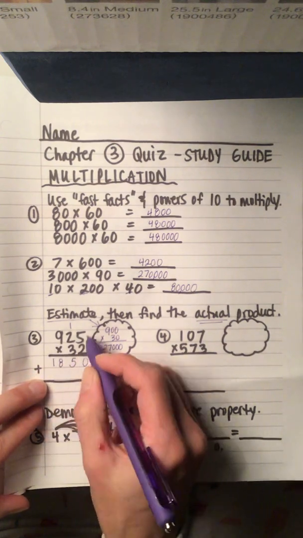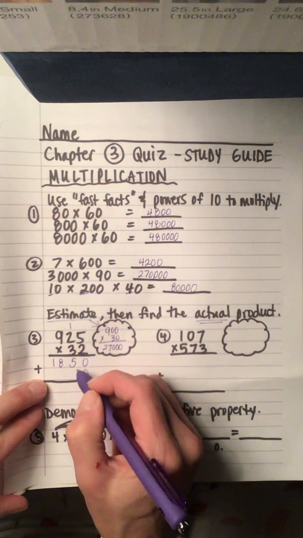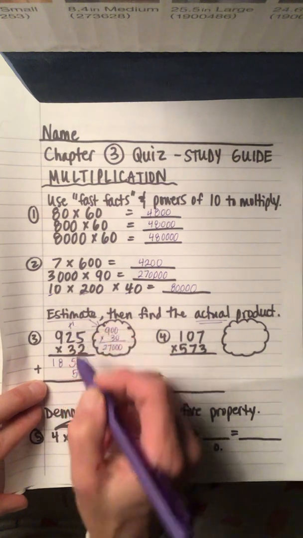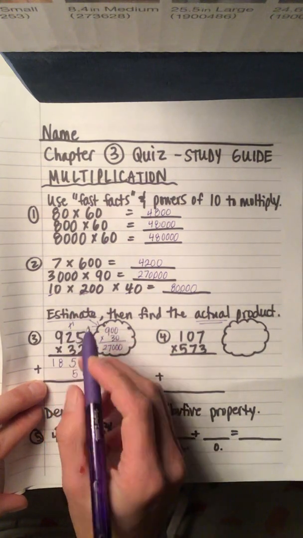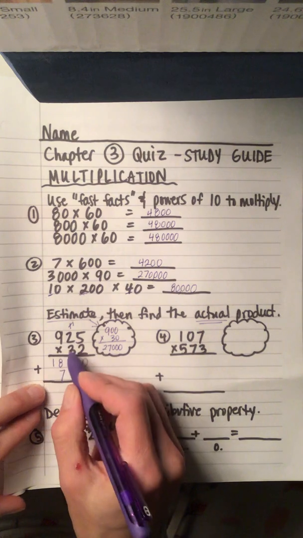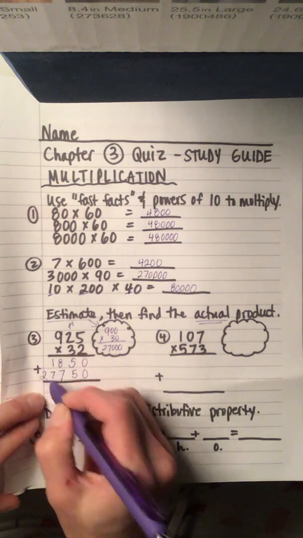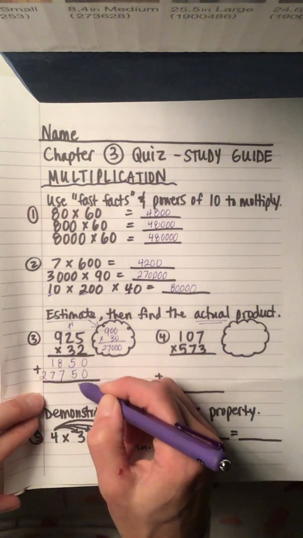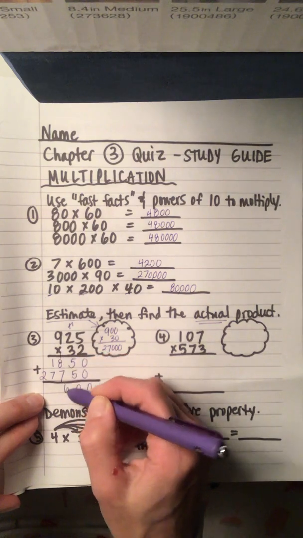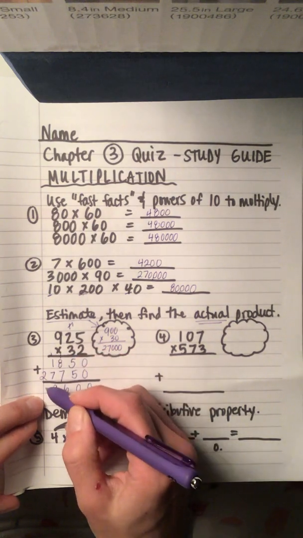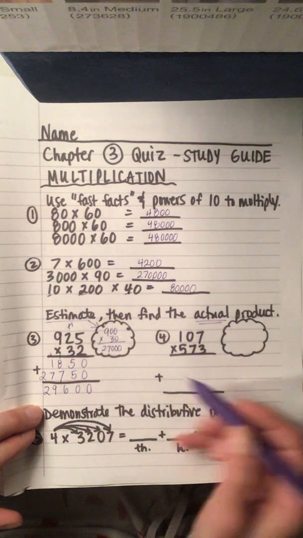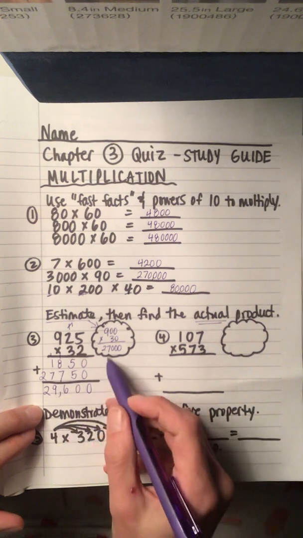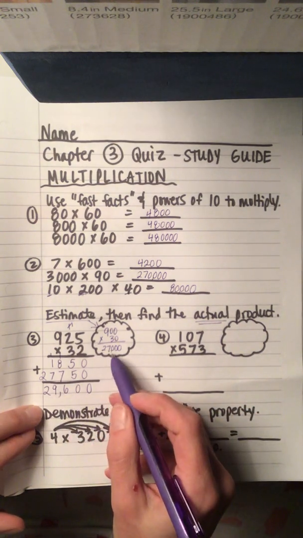Drop a 0, next row. 5 times 3, 15, carry the 1. 3 times 2 plus 1, that's 7. 3 times 9, 27 again. Combine: 0, 10, 16, 9, 2. 29,600, really close to our estimate of 27,000.